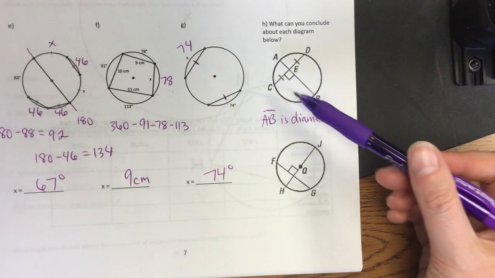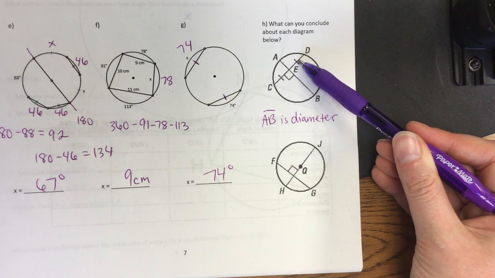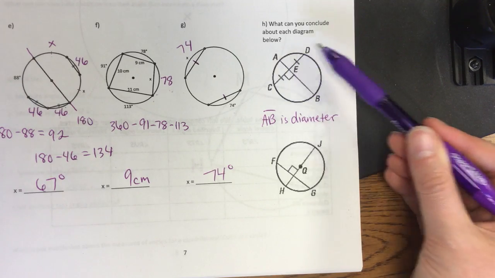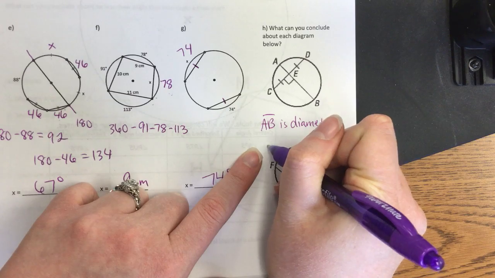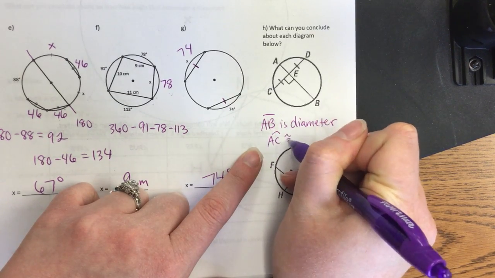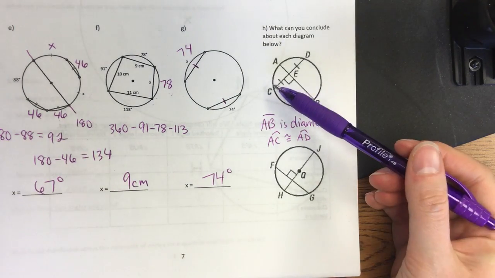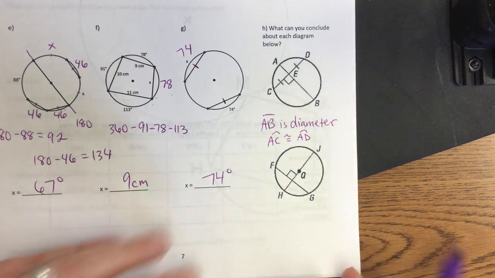All right, in addition to that, if these sections are being bisected, then their arcs are going to be equal as well. So therefore, arc AC is congruent to arc AD because it's bisecting the chord and the arc as well.